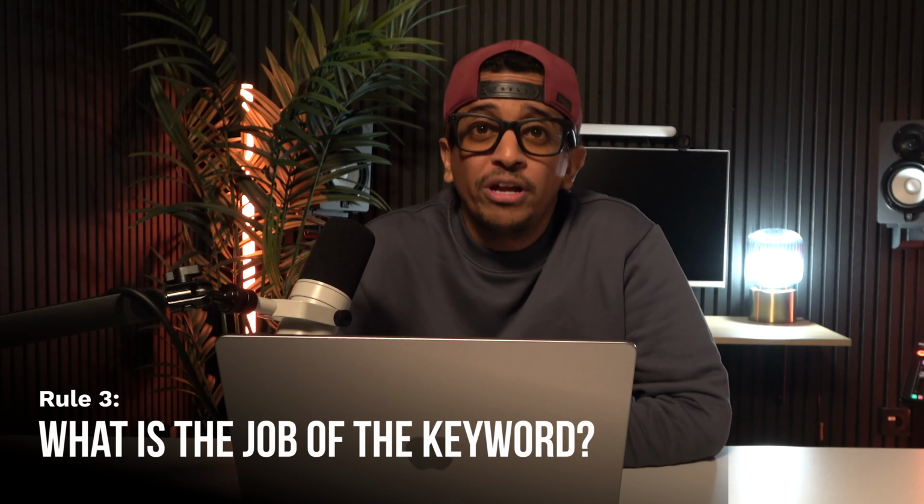Now, rule number 3, what is the job of the keyword? Not every keyword has the same job. Some are supposed to drive sales at a low ACoS. Others are supposed to build rank even if they're expensive. Treating them the same is a mistake. So you need to ask, what is this keyword meant to do? The answer changes whether expensive is a problem.